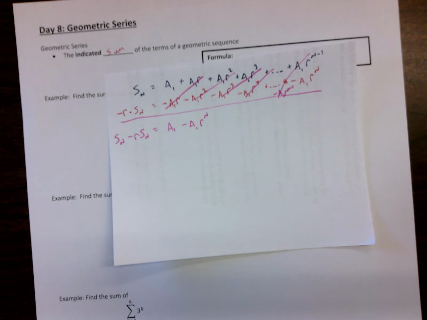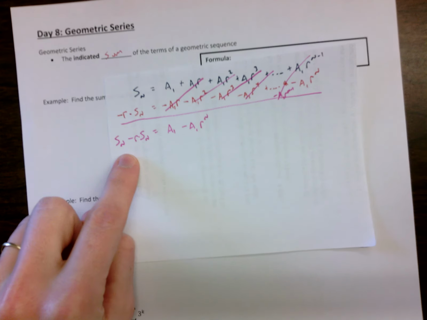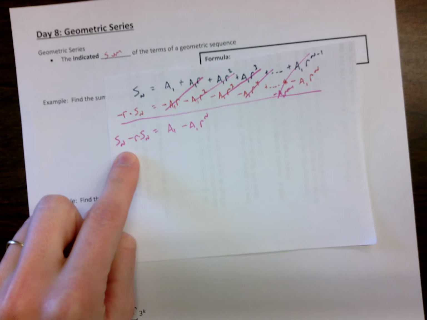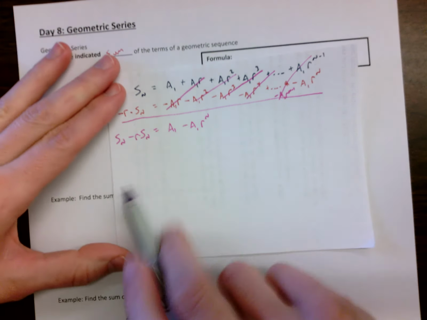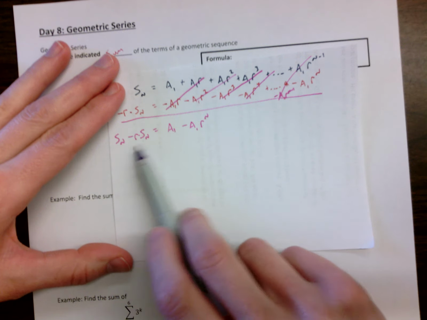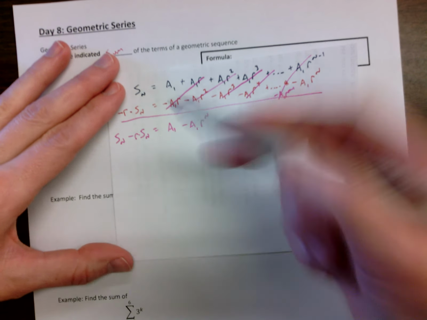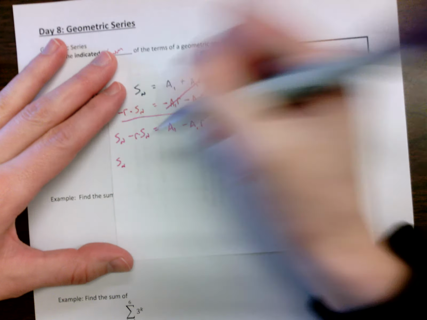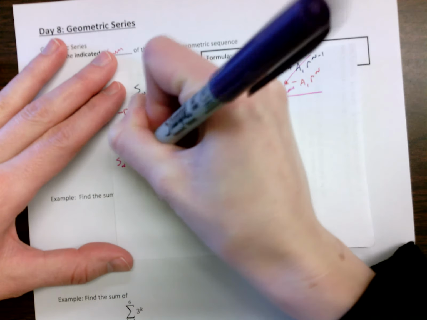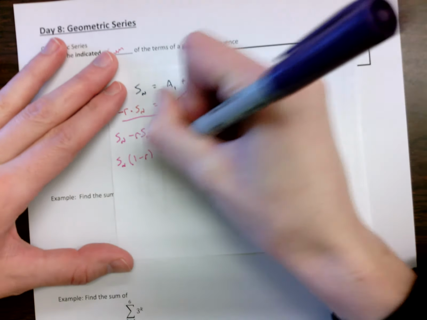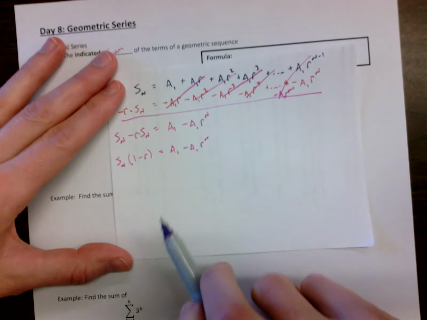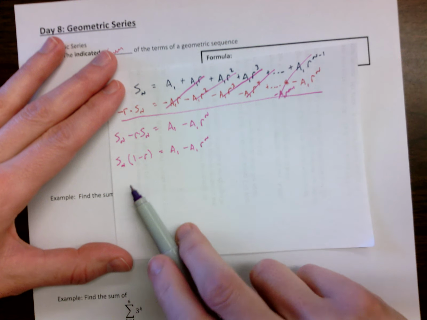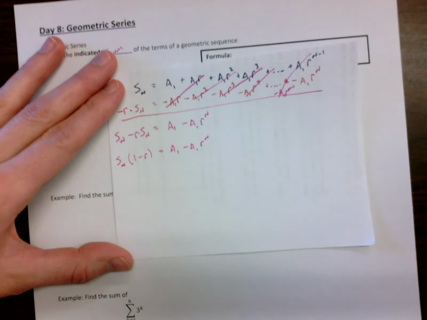This is a lot less complicated, but it's kind of annoying. If I want a rule to find just the sum, I don't want it looking like this. But you notice how s sub n is a common factor in these two terms? So I'm going to factor that out. Factoring out s sub n leaves me with 1 minus r. And if I just want a rule for what s sub n is, I'll divide both sides by 1 minus r.